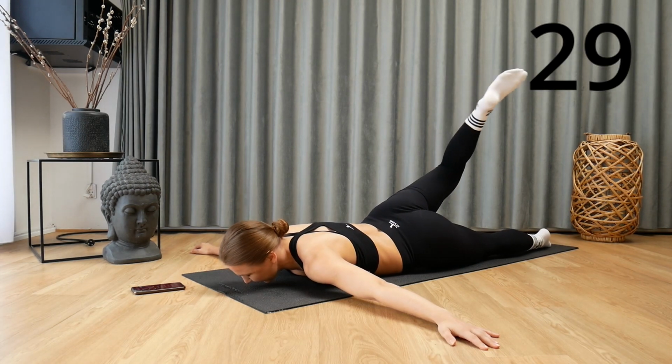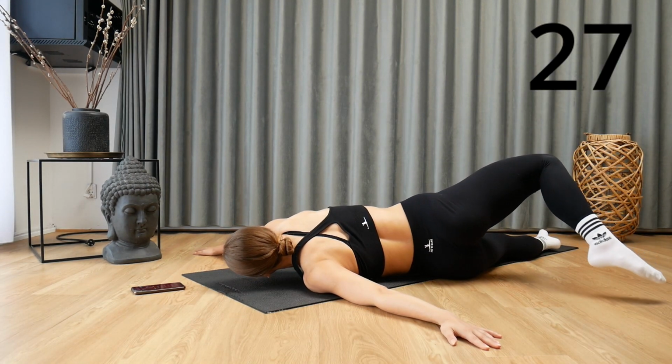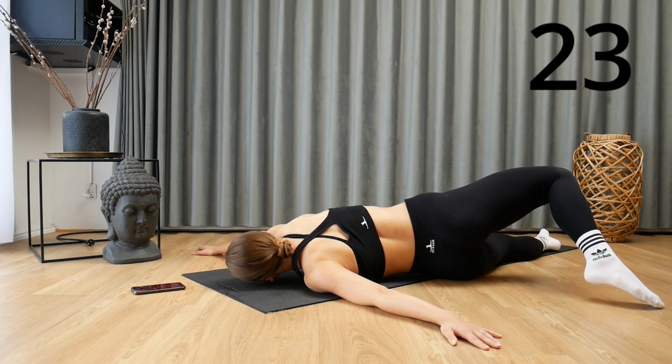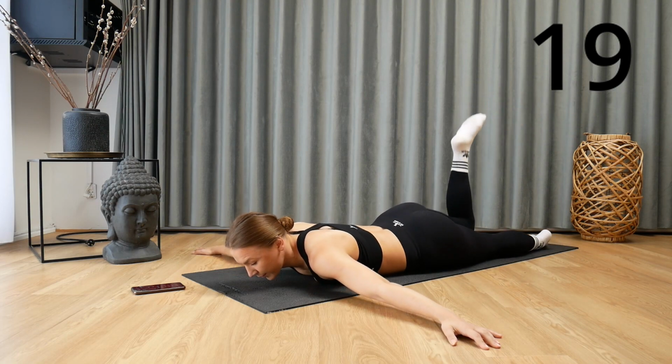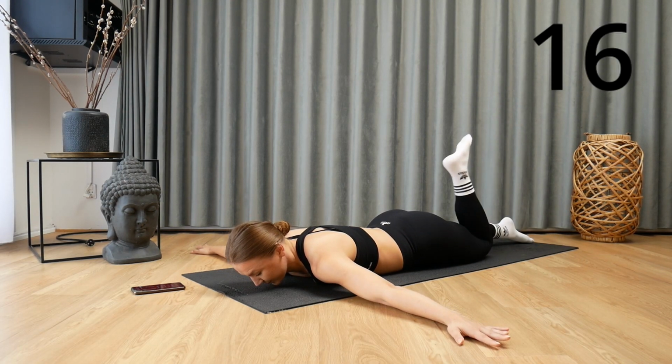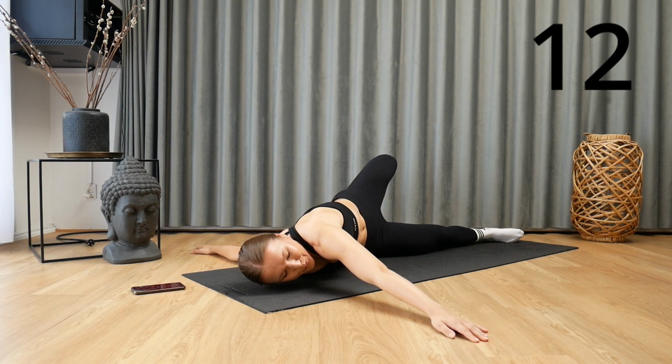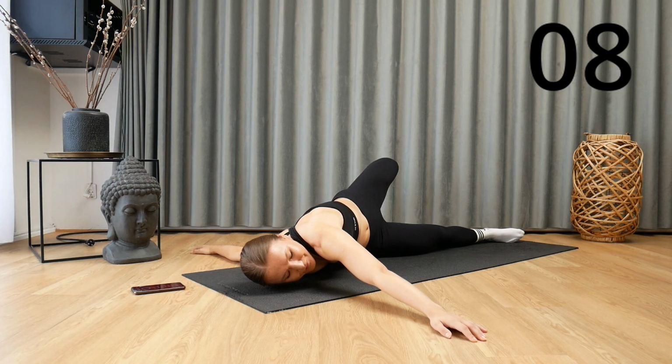So as you are in the twisted position, try to ground your shoulders, bring your chest into the floor as much as possible. Feel the twist through your spine and nice stretch through your back. Exhale, sink your chest to the ground, reach out as far as you can.